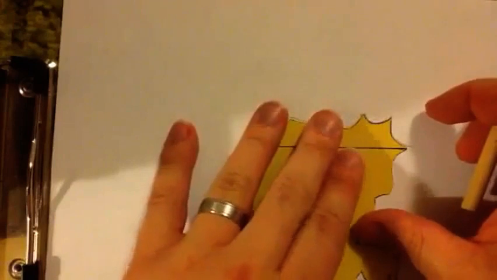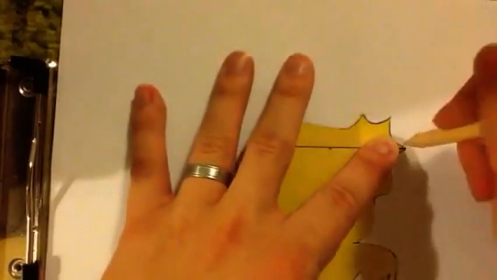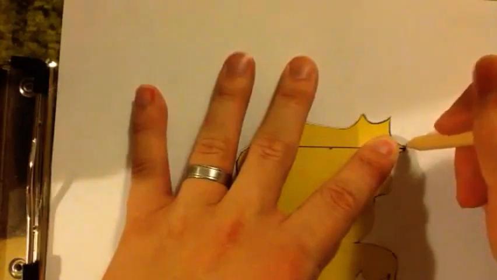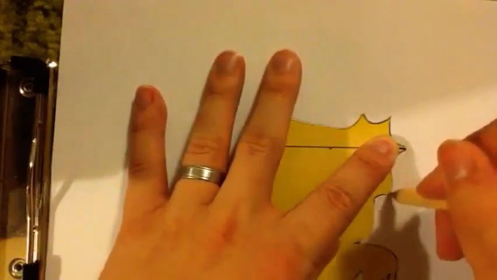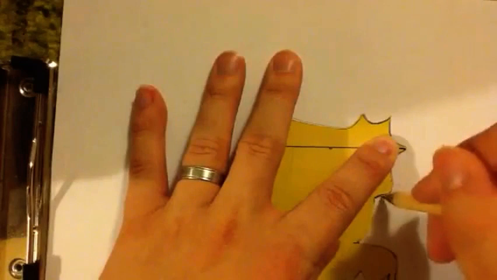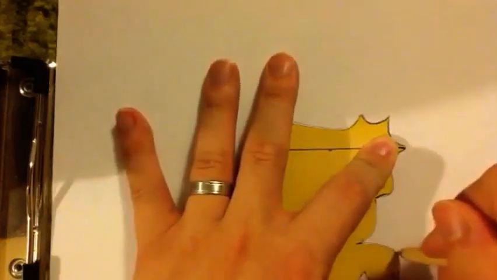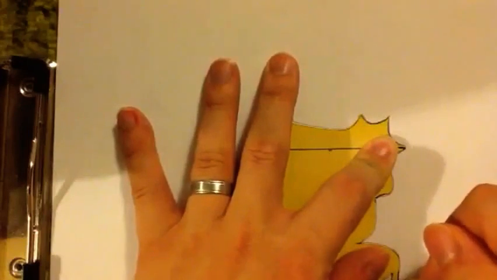So you can start to see it. I'm going to pivot it so I have a better angle at my tracing. Slow. But now you can start to see why I chose to work with construction paper. It's thicker. It's easier to trace along.